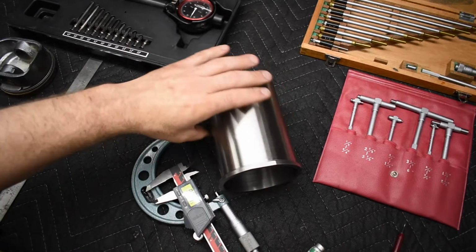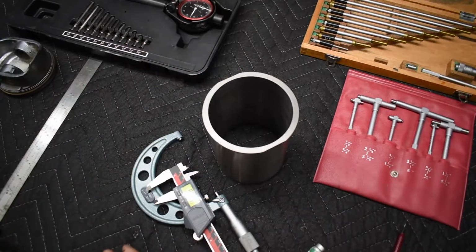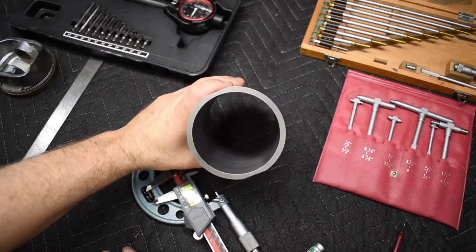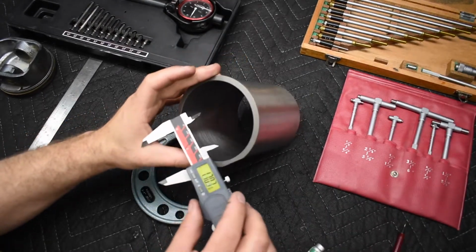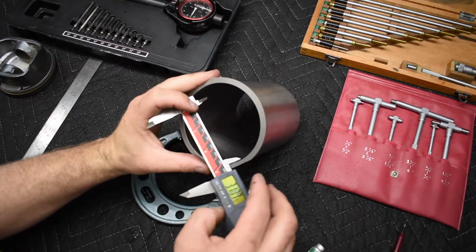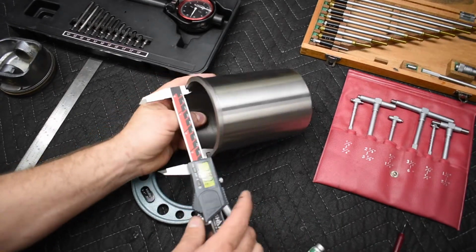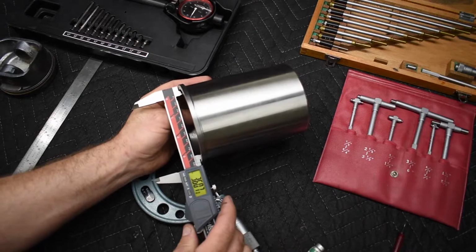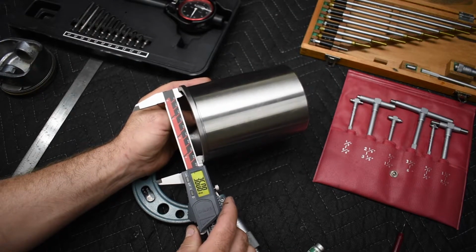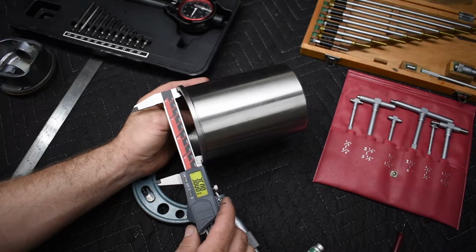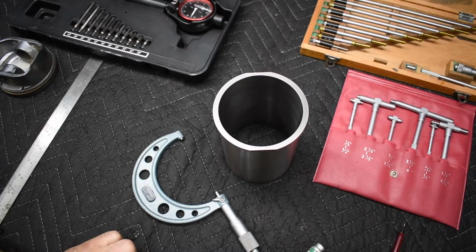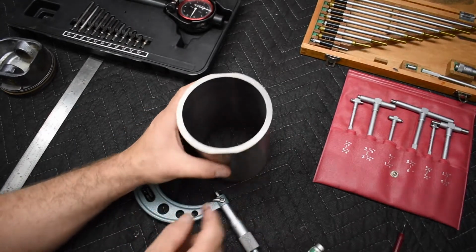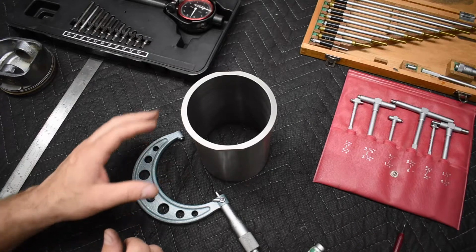Now here I have a cylinder out of an engine. Okay, so we've got our cylinder here. And I want to measure the inside diameter of the cylinder. Using these tips, I can measure that inside diameter just like this. Okay, so it's 3.6080. So 3.6080 is the inside diameter of this. But there is a better way.